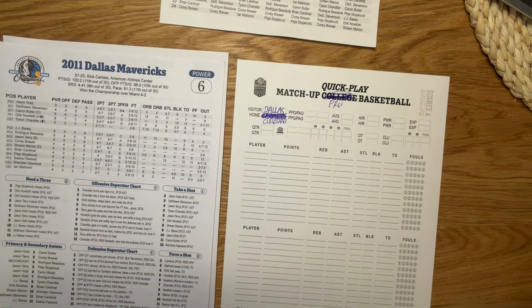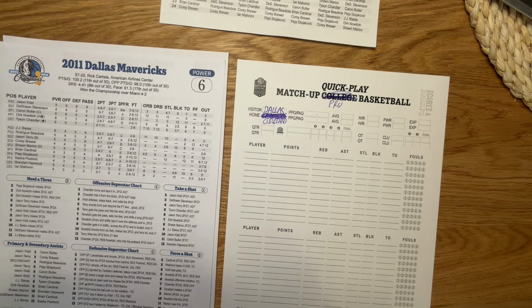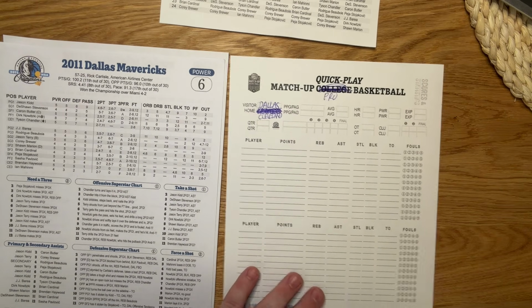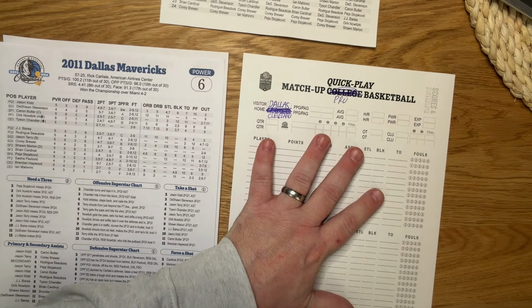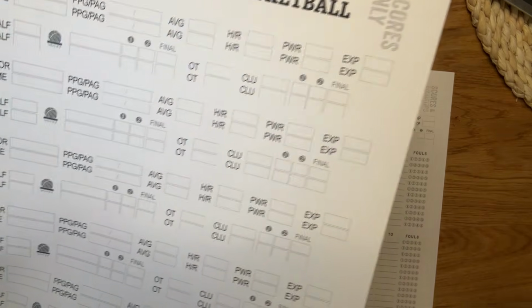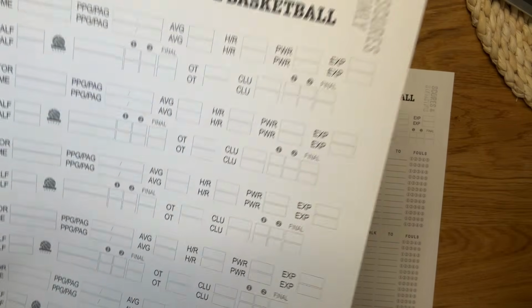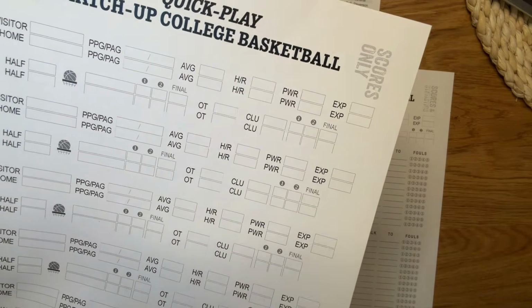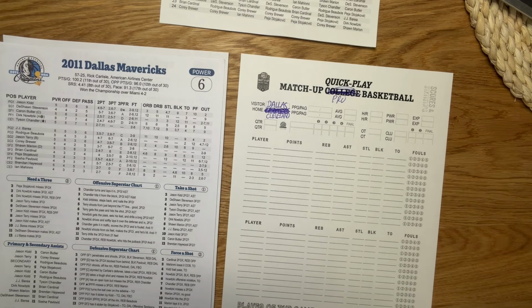Now, there are advantages to score generators. Let's say you want to play an entire college basketball tournament, but you want to really follow one or two or three or four teams. You can full play the teams you want to follow, and then you can quick play everyone else if you want. So you can use this sheet to basically do all the stats. If you only want scores, we have a score sheet for you as well, where you can only do the scores if you want to do it that way. So we're trying to hit every base possible.